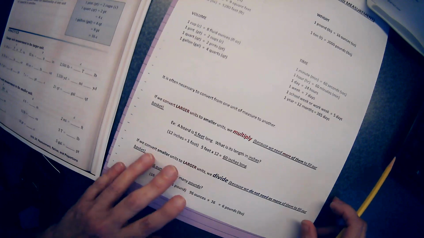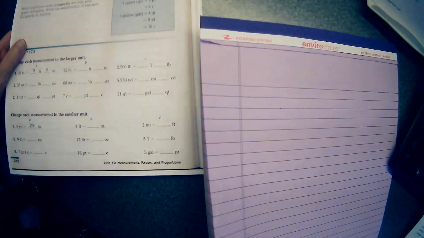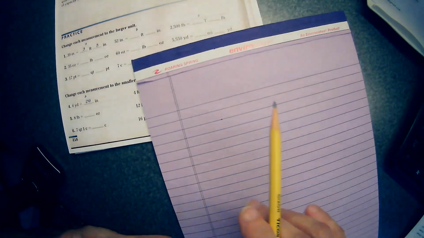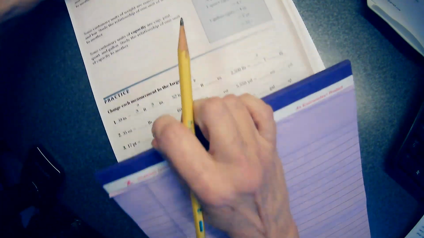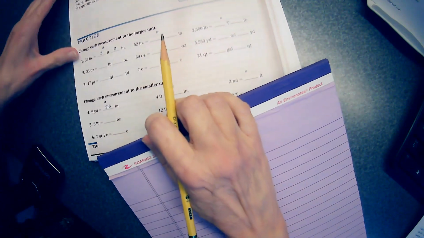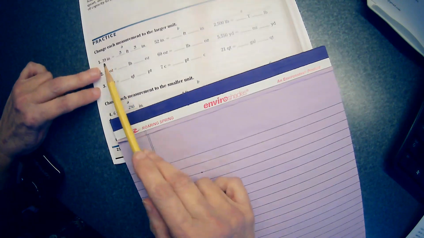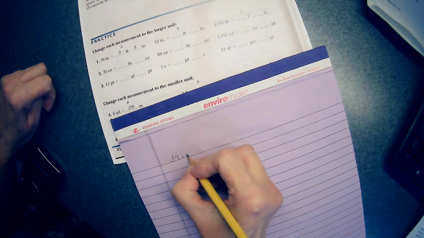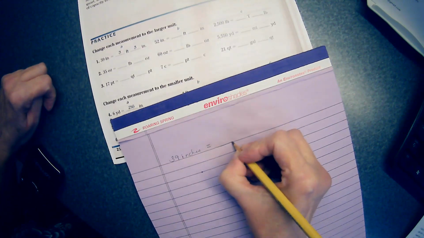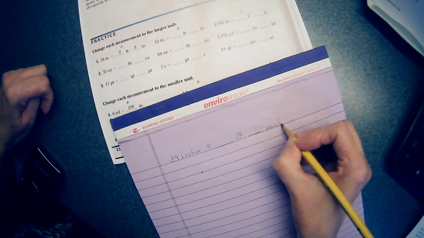I've got a worksheet here for you, so I just want to go over that a little bit so you can practice doing that. I'll show y'all a couple of methods here. On your worksheet, it looks like this. Let's look at our first one right here. We already have an example here. 39 inches will equal how many feet, and if we have any leftover inches, how many leftover inches.